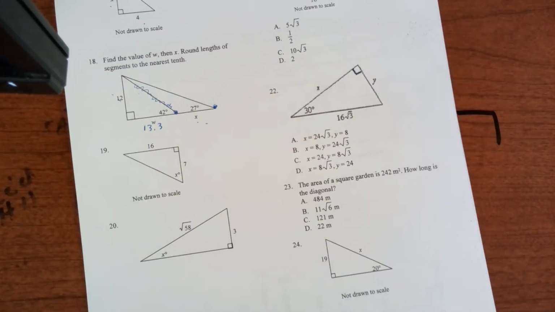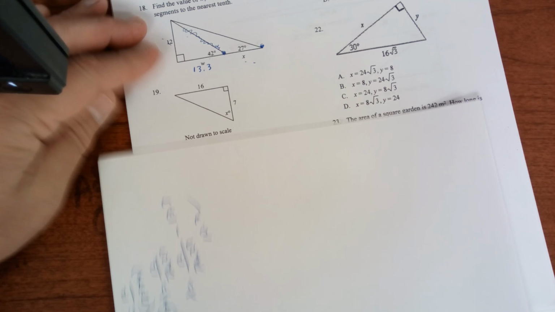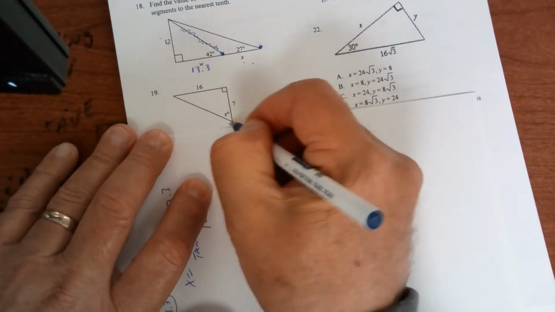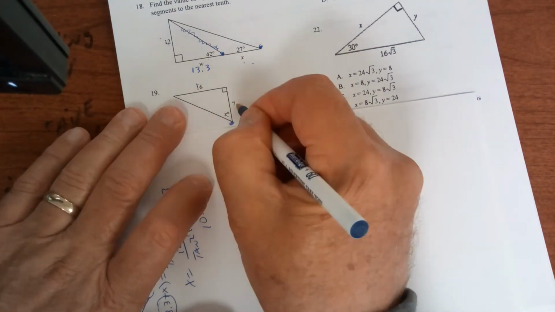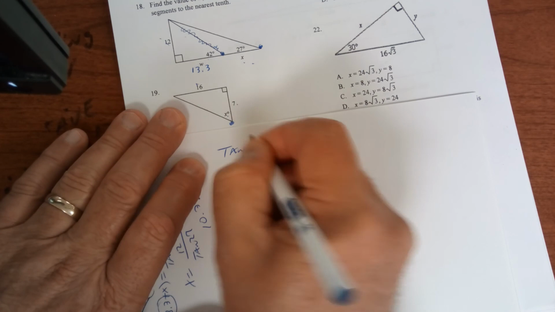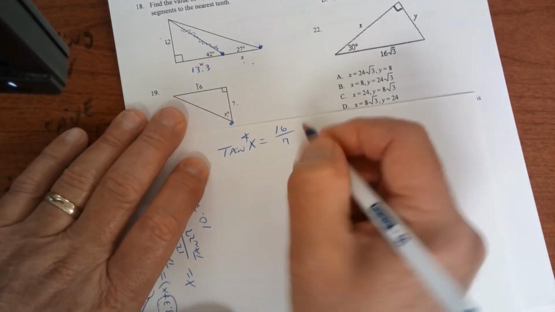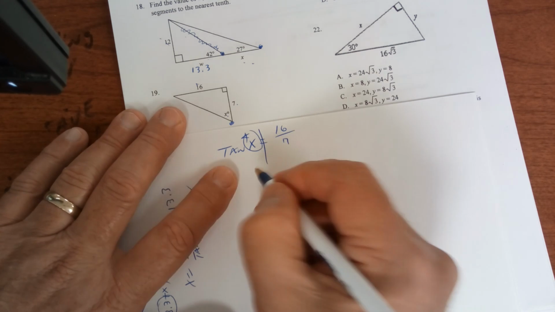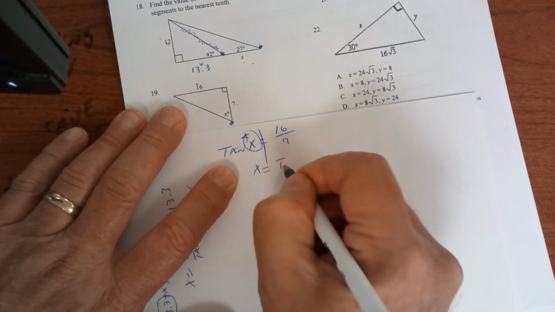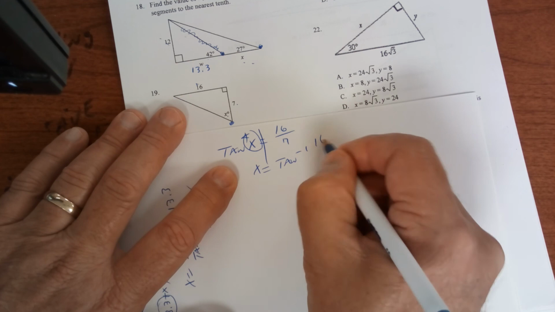All right, let's keep moving. This one right here is trig. It's an inverse function, so it's opposite over adjacent. So it's the tangent of angle x is equal to opposite over adjacent. Now I'm going to divide by the tangent and get the inverse. So x is going to be the inverse of tangent. So you have to hit the shift sign on that one.